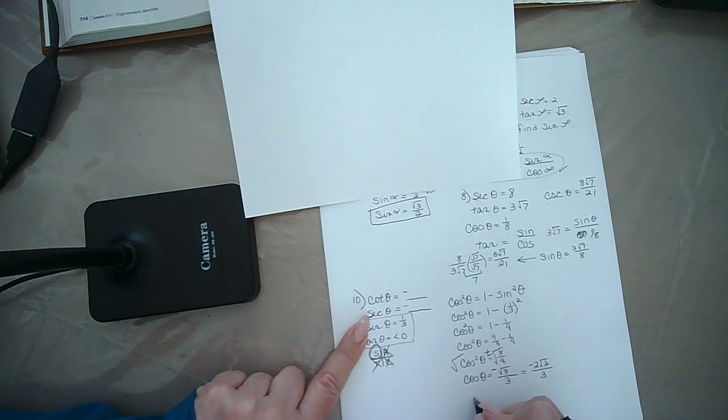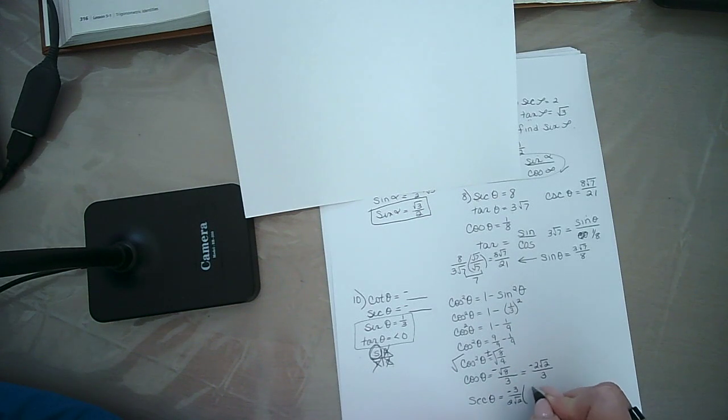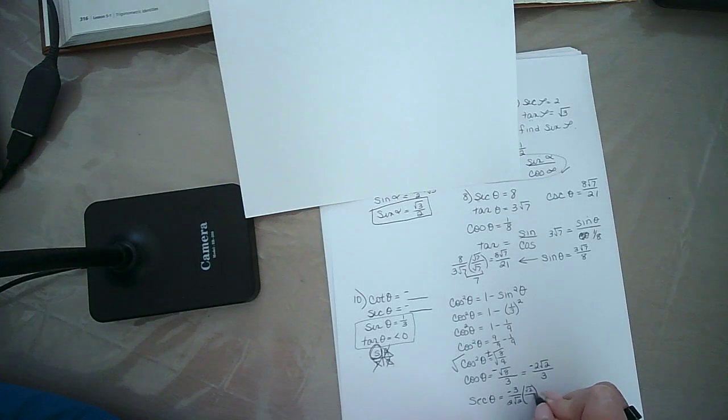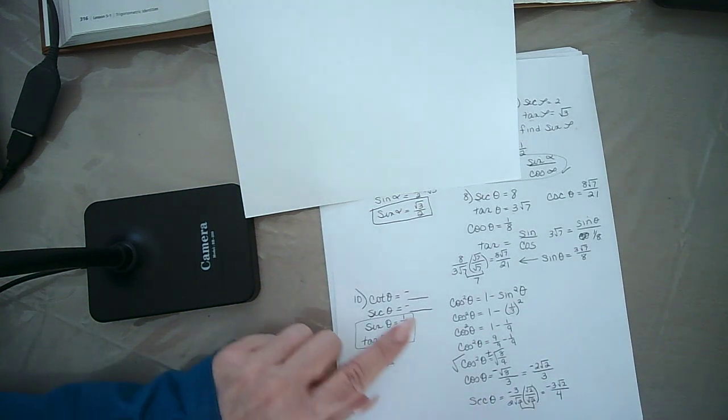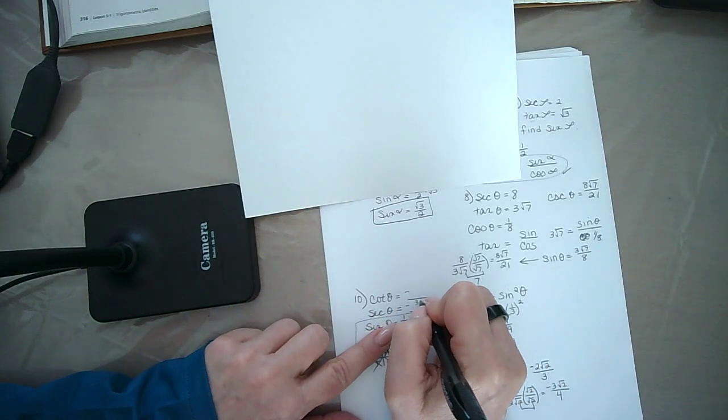Unfortunately, when I go to write the secant, I'm going to have to rationalize it. It's 3 over 2 radical 2. Multiply both the numerator and the denominator by radical 2. So I get negative 3 radical 2 over 2 times 2, which is 4. So now I found the answer for the secant. The secant is negative 3 radical 2 over 4.